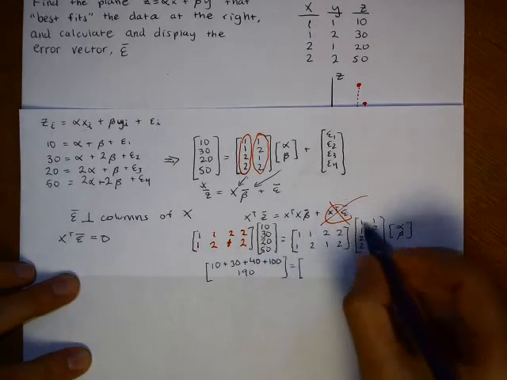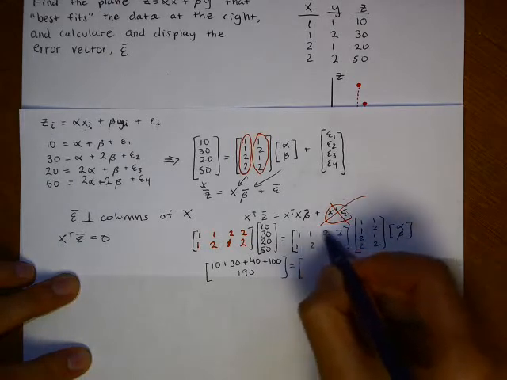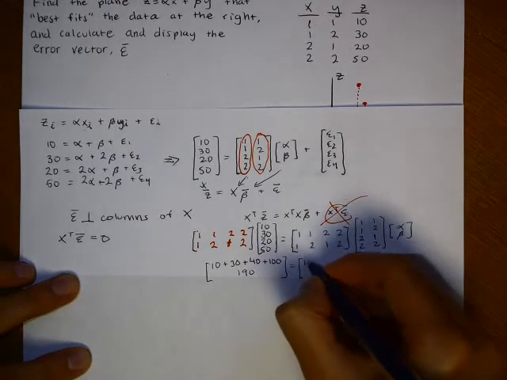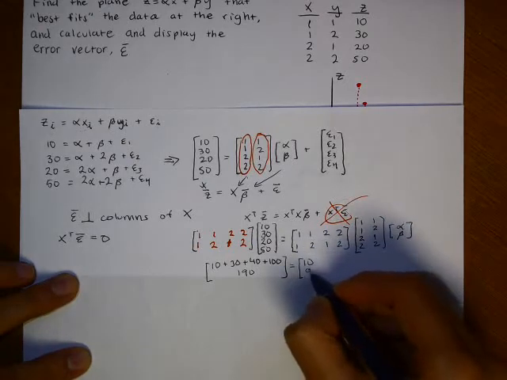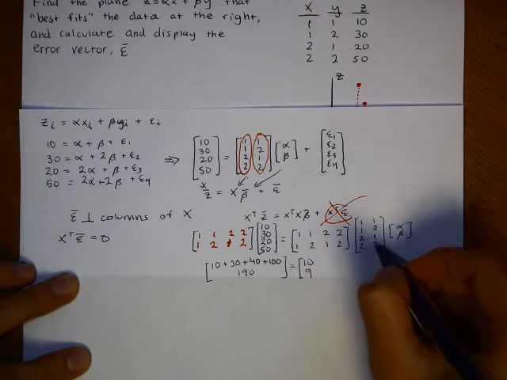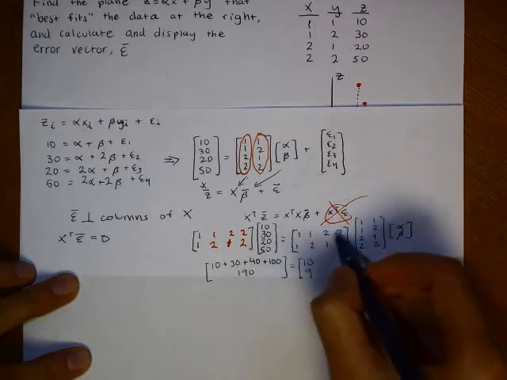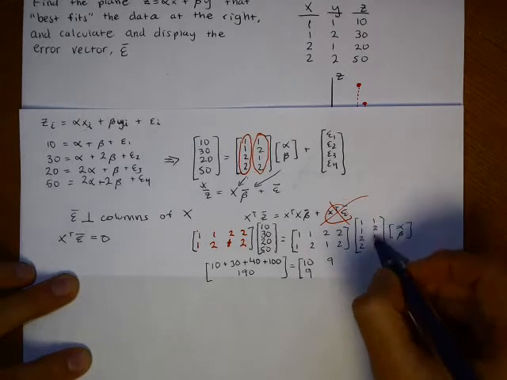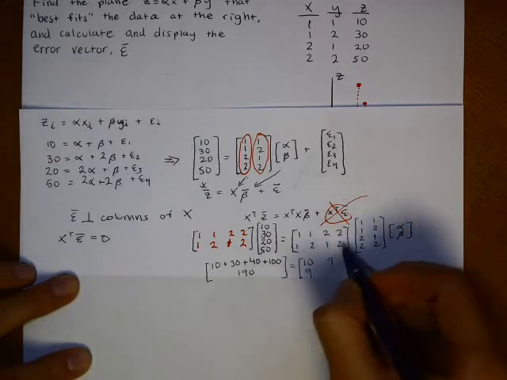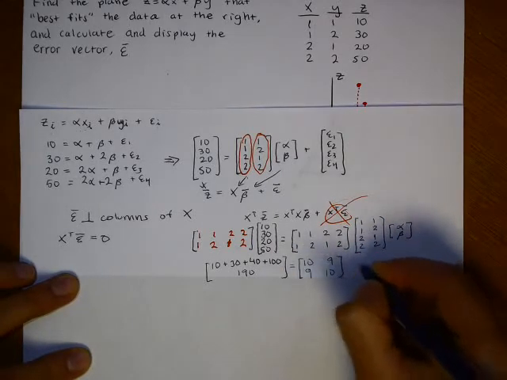And so you do the same thing again, so the dot product of this by that gives you 10. Then the dot product of this column by the second row, that gives you 9. Then the dot product of this column by that row, that gives you 9 as well. Then the dot product of this column by this row, and that gives you 10. Then we have our alpha beta.